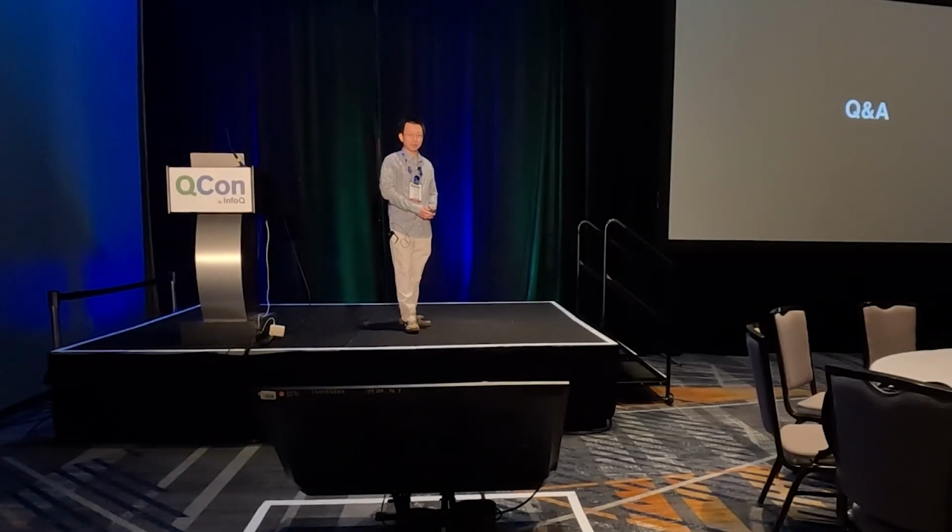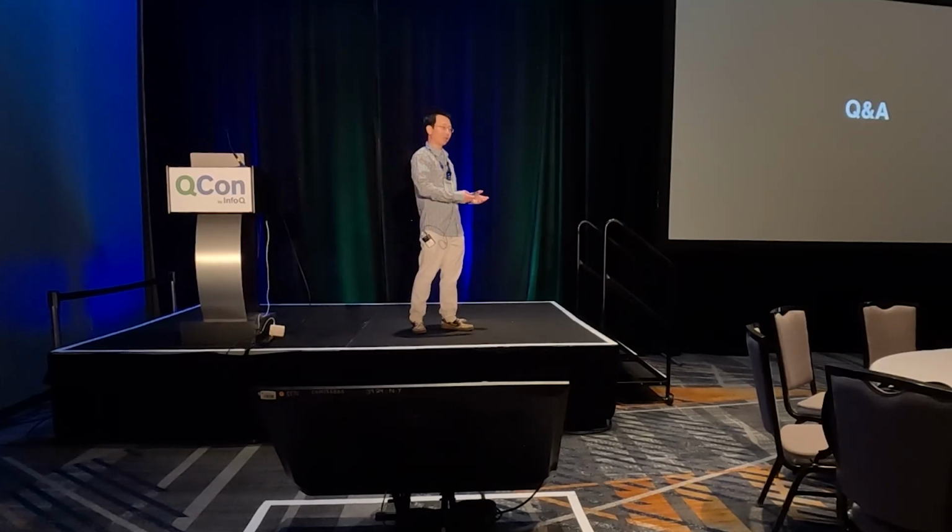I think the question was, for people coming from a batch background, is there a difference for a different compute engine like Flink or Spark? Do they work better with one data lake solution like Iceberg or Hoodie or Delta Lake?